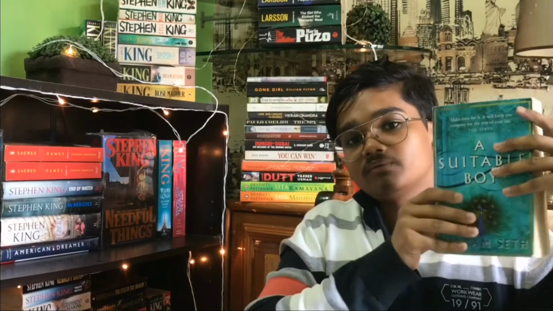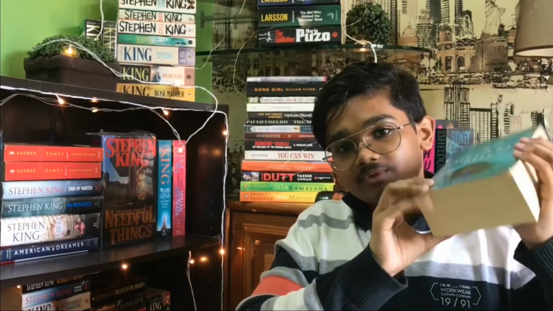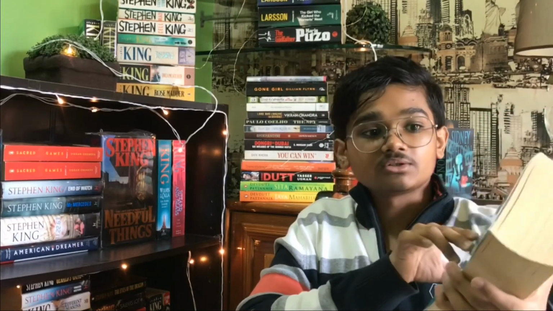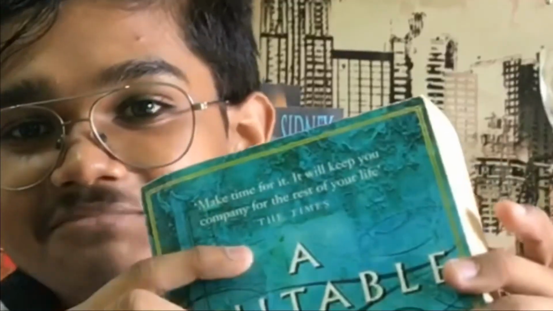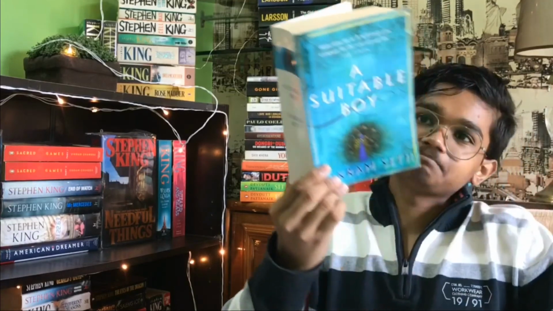And till then, order a copy of A Suitable Boy by Vikram Seth, and it will keep you company for the rest of your life. Please get this one. I love this book.